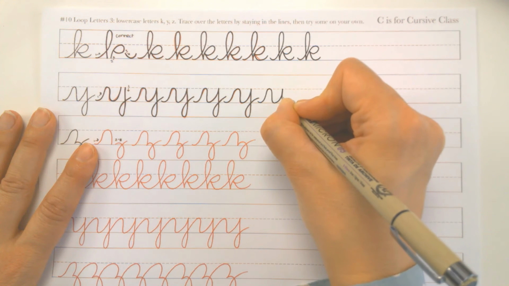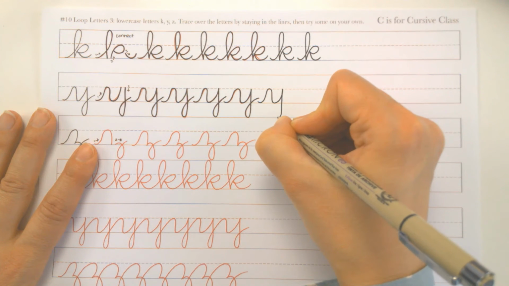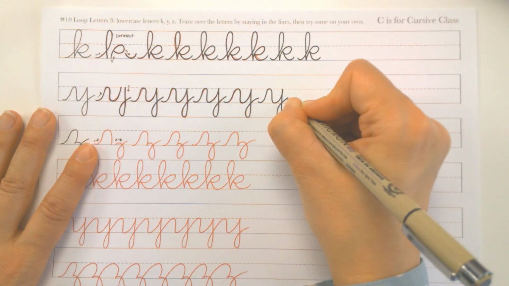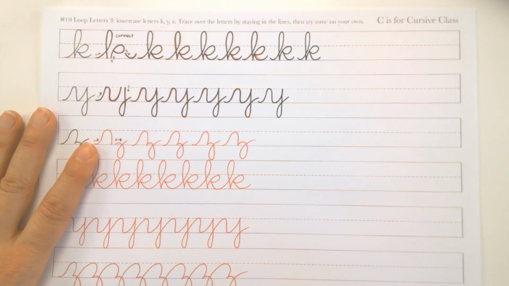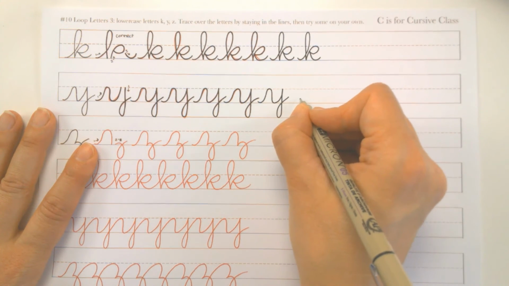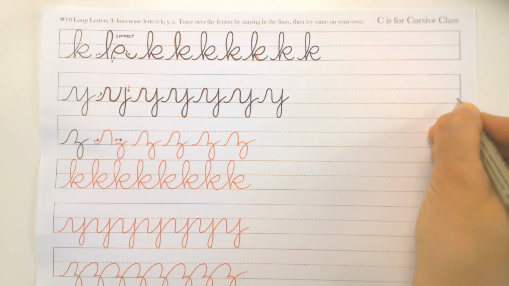Straight line down. Right when you get to that line, curve it to the left. And loop back through to the right. Oh, awesome, awesome, awesome. Okay, so our Y for yes, you can continue on to the end if you want to pause it. Otherwise, let's start with our Z.